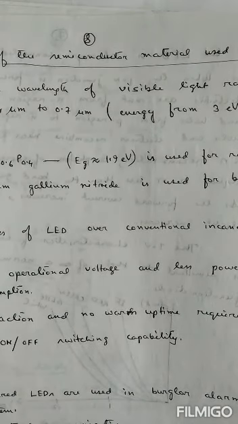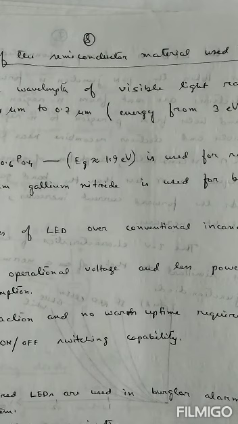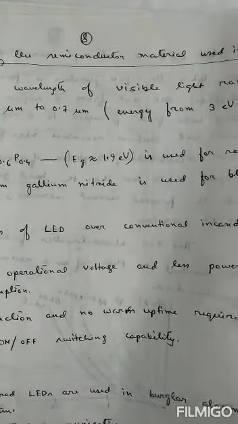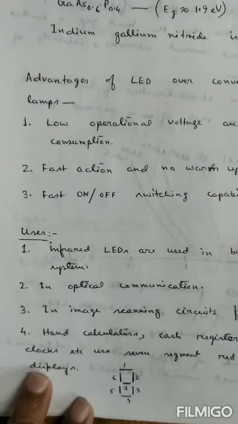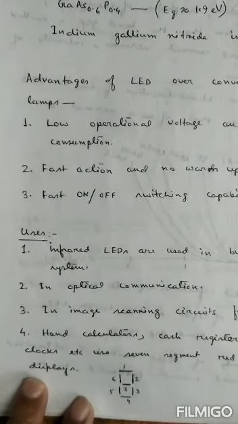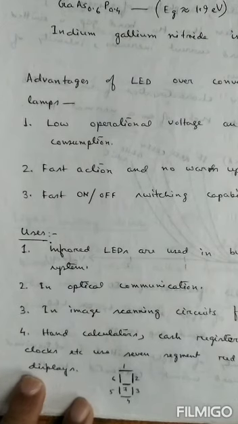Fast on off switching capability. When we switch it on, the light glows immediately, and when I switch off, it stops emitting light. So there are a lot of applications of LED. LEDs are used in a lot of different circuits nowadays. In households also, these LEDs are used.